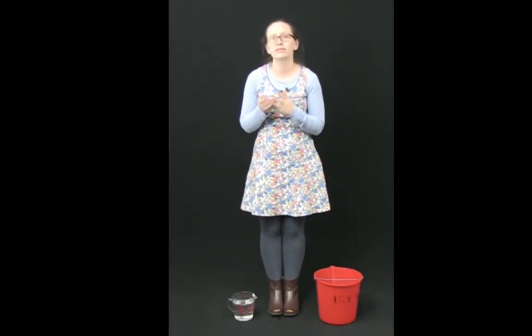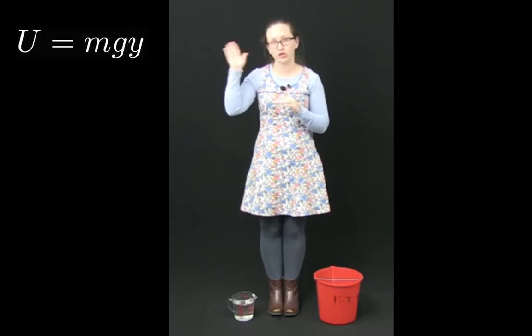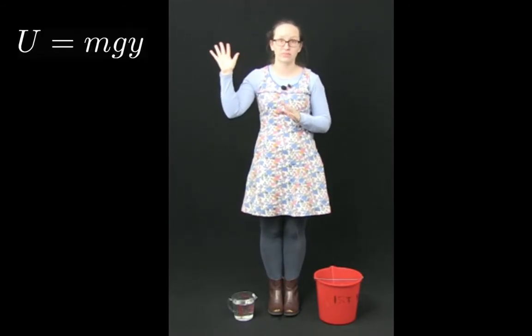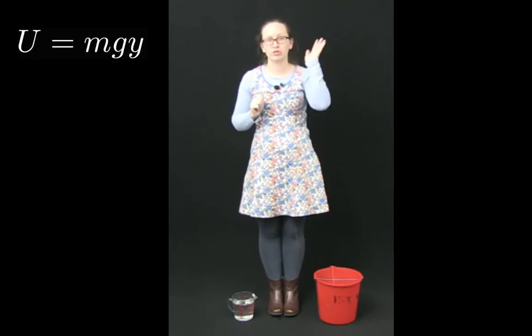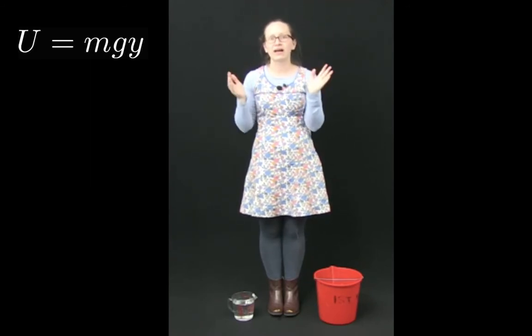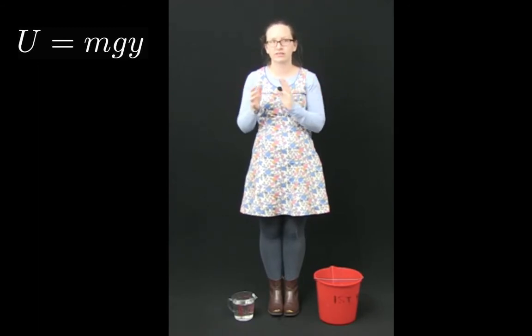So let's look at gravitational potential energy now. Gravitational potential energy near the surface of the Earth is given by the formula U, which is the symbol for gravitational potential energy, equal to m times g times y, where y is the height of the object. Let's consider how this equation comes about so that we can work out the limitations on this equation.